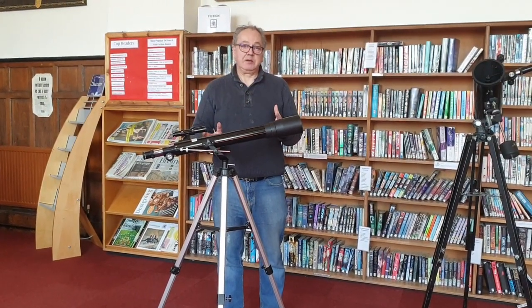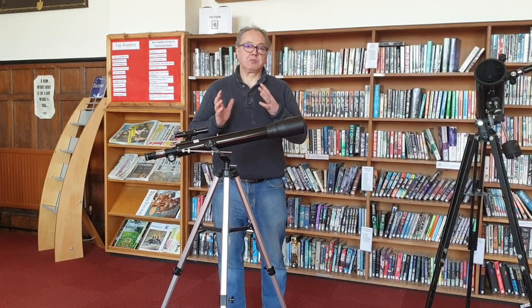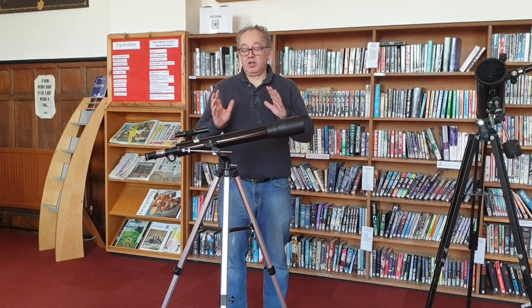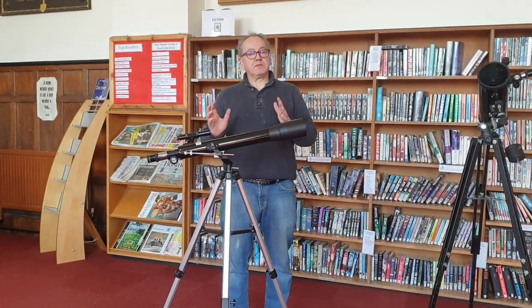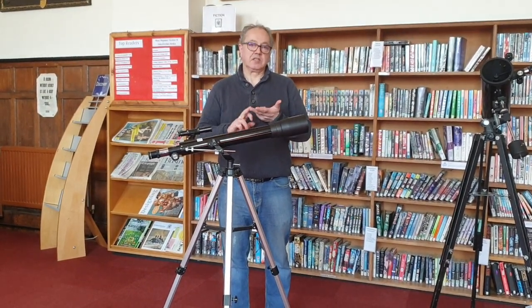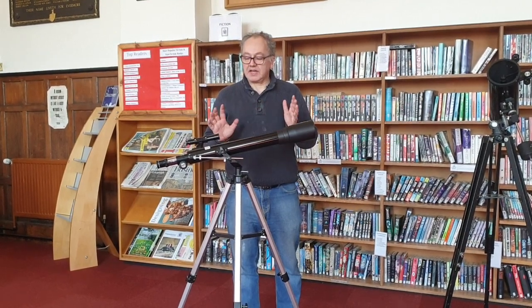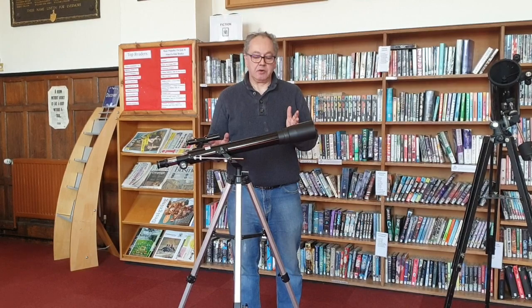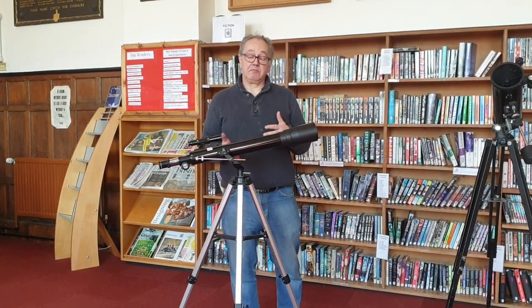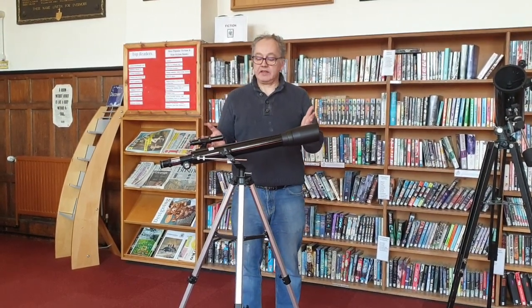This was the earliest type of telescope that was invented, a chap called Galileo Galilei. Although he didn't actually invent the refracting telescope, he was the first person to use a refracting telescope to look at things in space. He looked at the moon and discovered craters on the moon. He looked at Jupiter and discovered the moons orbiting Jupiter. He looked at the sun and discovered sunspots on the sun, also the phases of Venus. So that's a very simple refracting telescope. You could buy a telescope like this, by the way, for about 70 quid. Okay, they're fairly cheap.